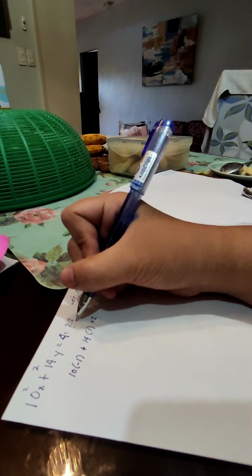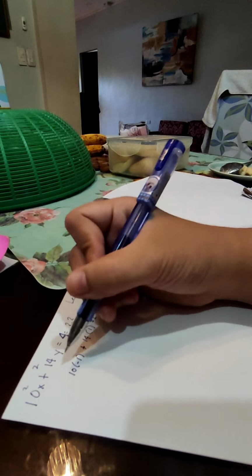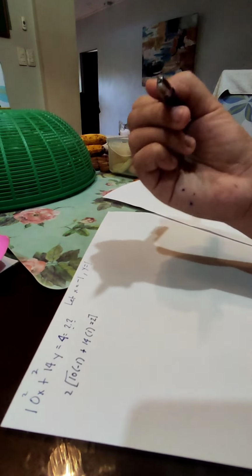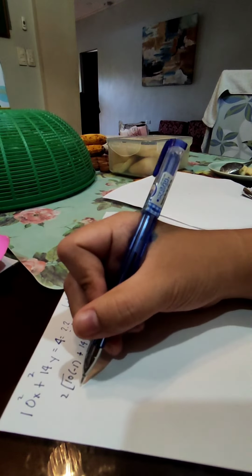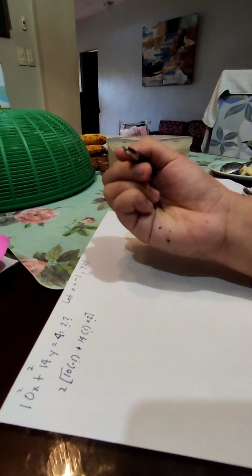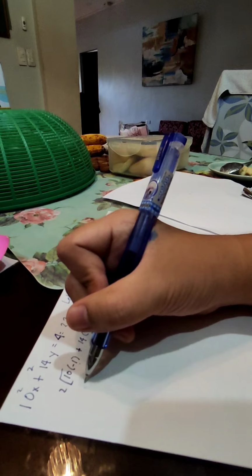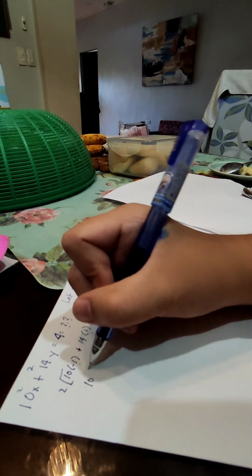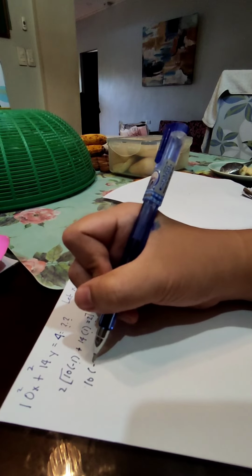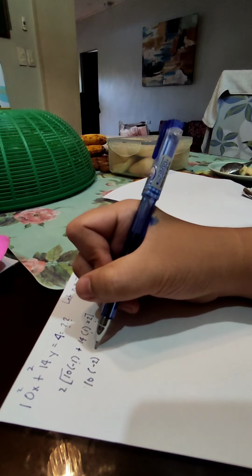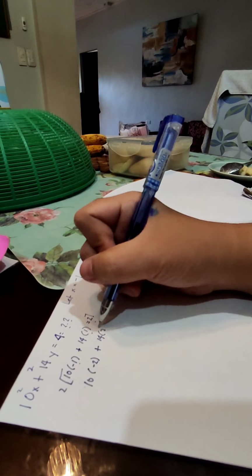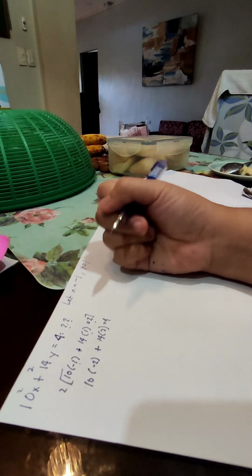Since it is 2, we multiply it by 2. So, 10 times negative 2 plus 14 times positive 2 equals 4.